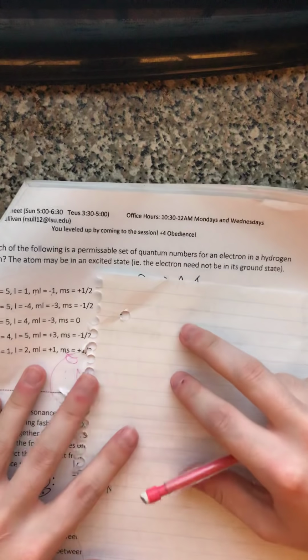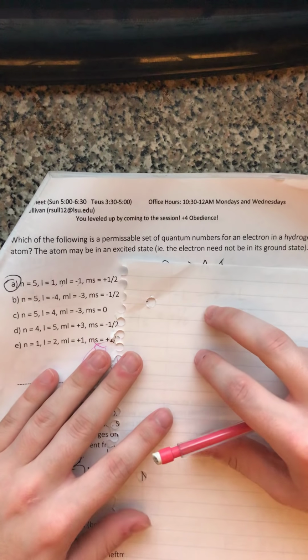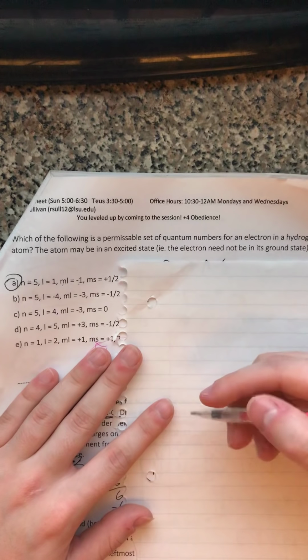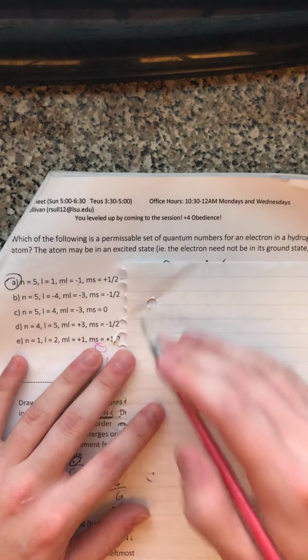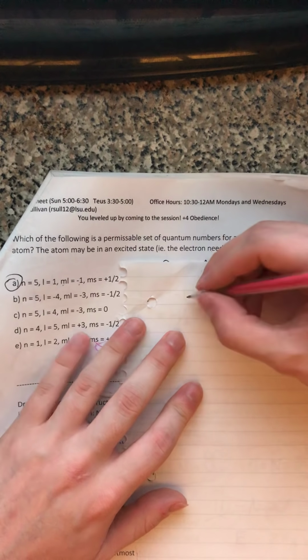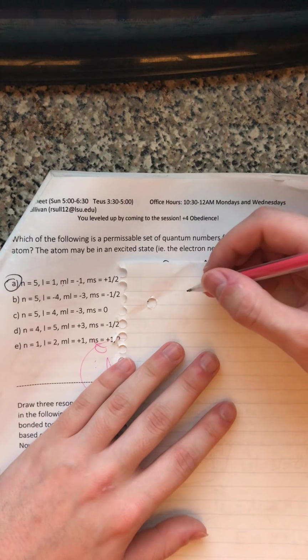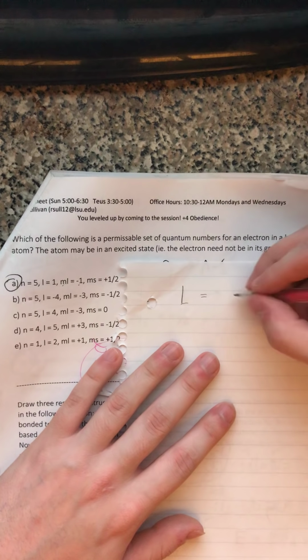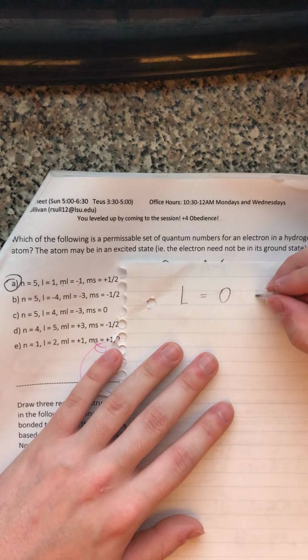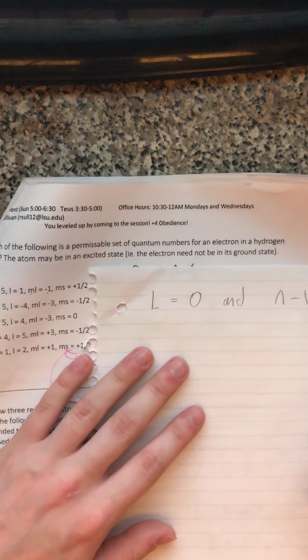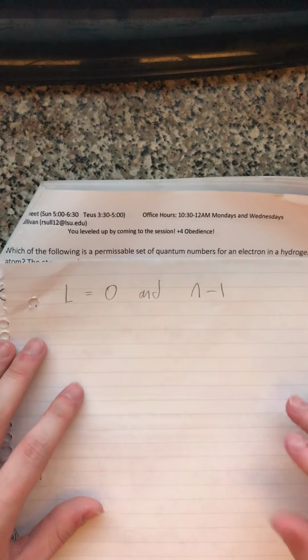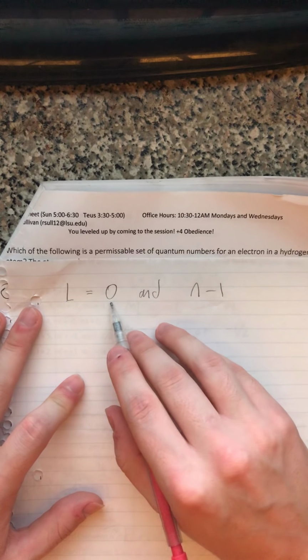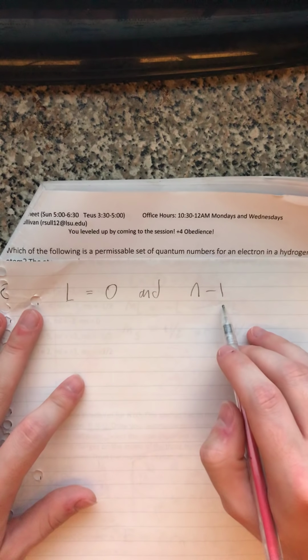So next is quantum numbers. This is a very easy question. You just have to remember the rules for quantum numbers. They're just going to give you a set of numbers, and you just have to remember what they are. So n just has to be a whole number. Nothing's ever going to be wrong because of n. L has to be between 0 and whatever n was minus 1. So L has to be between 0 and n less 1.